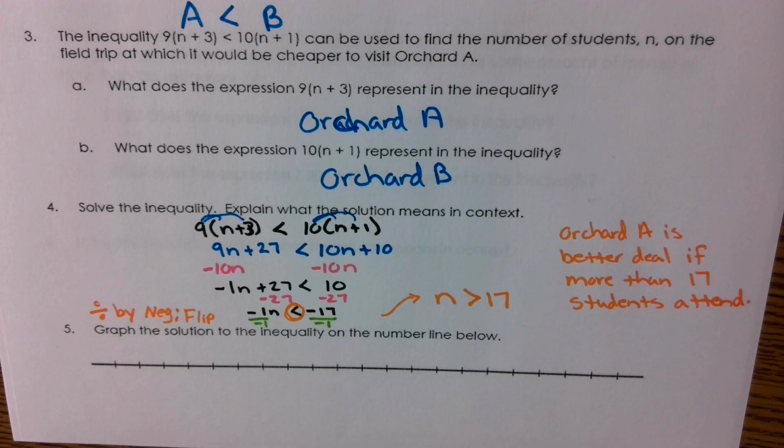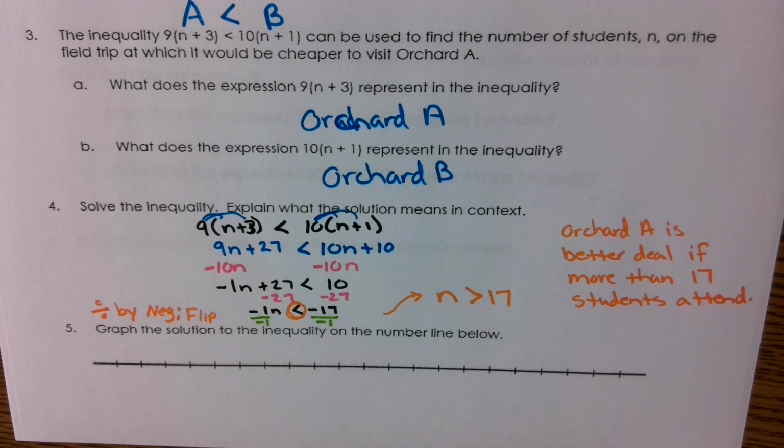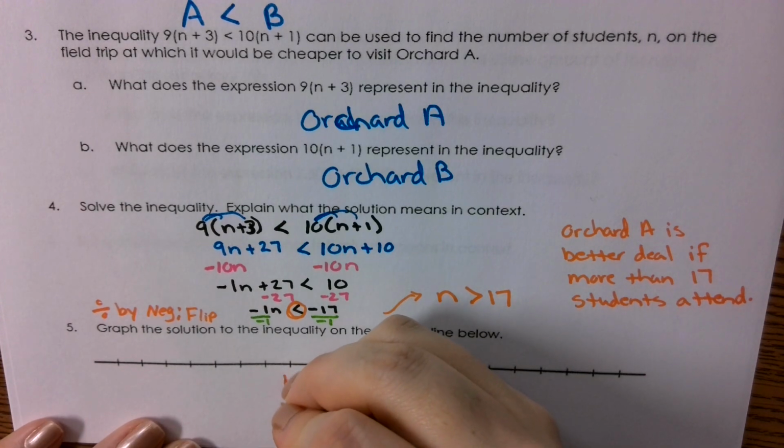Some of you aren't facing the board. Thank you. Okay, now we're graphing the solution. I had some students say, I don't understand, what do they mean? There's no numbers down here. If there's no numbers, what do you think you need to do? Write down some numbers. Okay, don't be lazy. Write down some numbers.